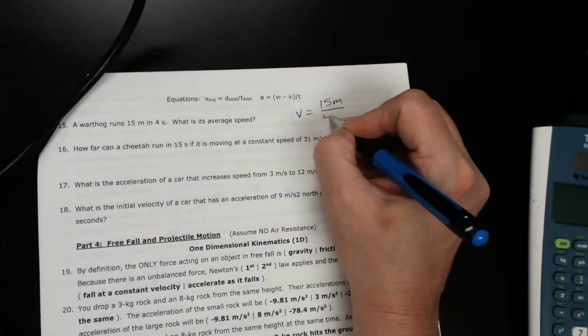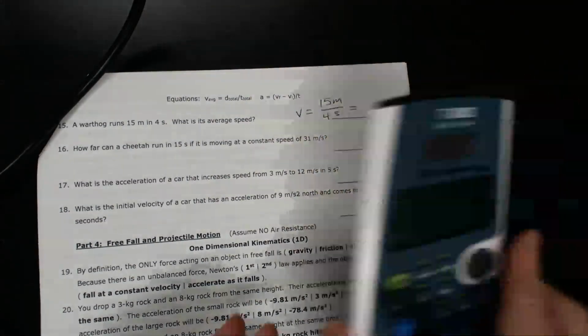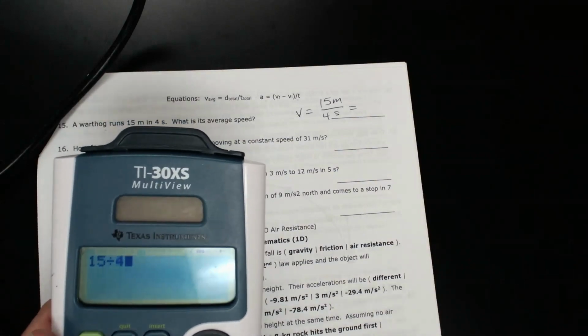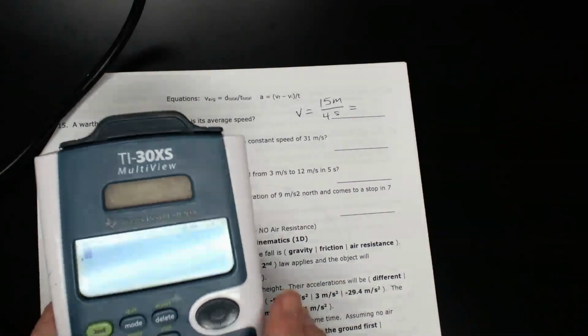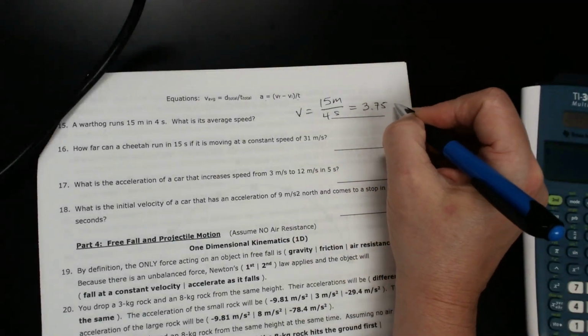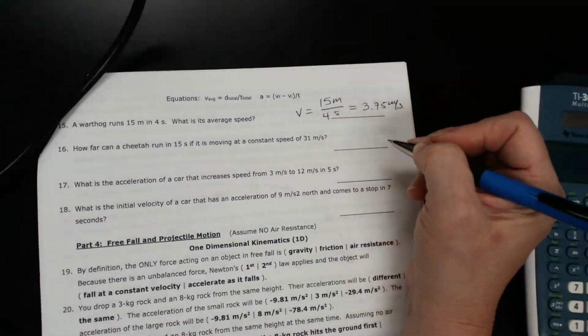15 meters in 4 seconds. Okay, and that's going to give me 15 divided by 4, which gives me 3.75 meters per second. So I just divided his distance by his time there.